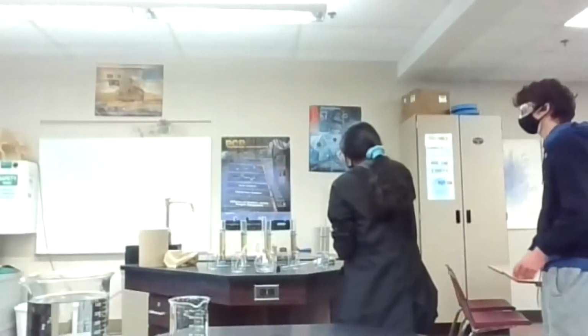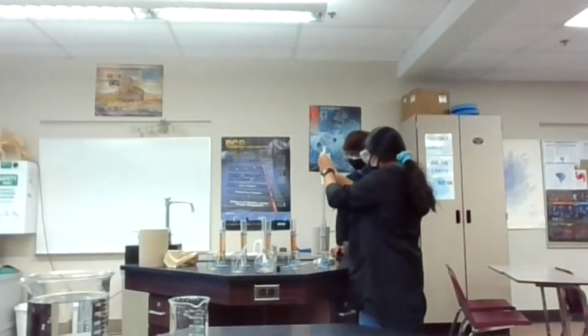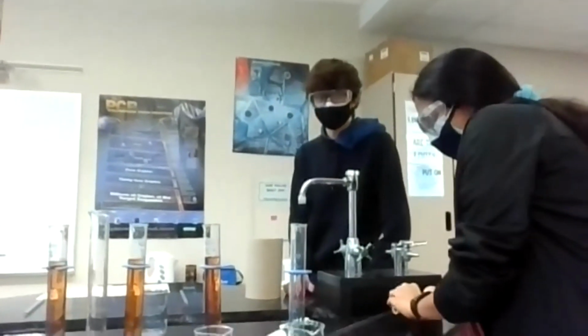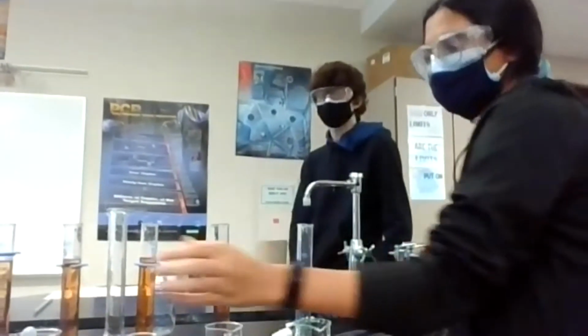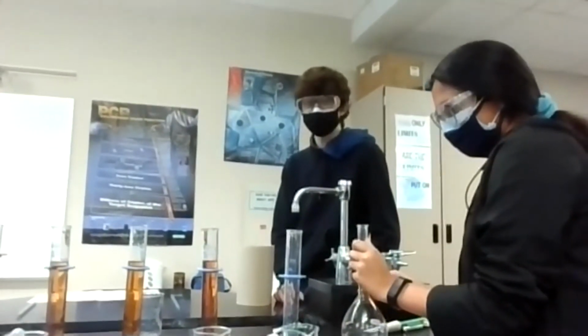Now she's going to take it over and transfer it to this container. Let's see if we can take a look at this. Can you see yourself right there? Are we good? Yeah. Okay, so now she's transferring it in there. So there's 6 milliliters of the KSCN, and that's clarified with the nitric acid as everything is.